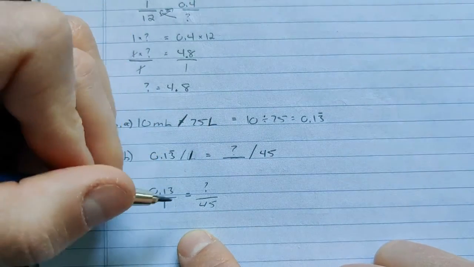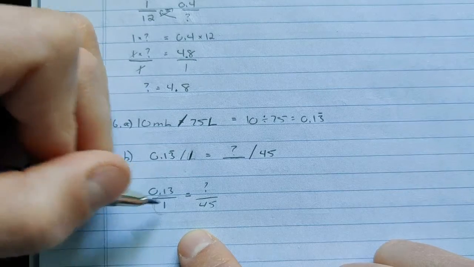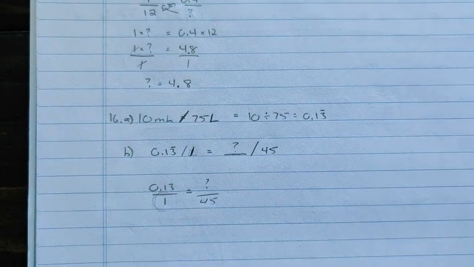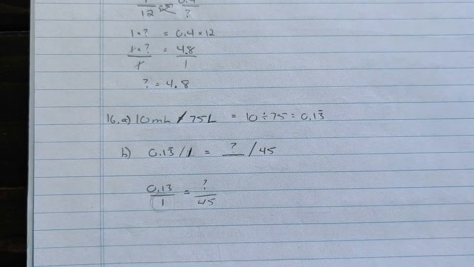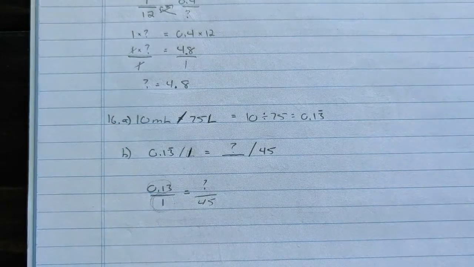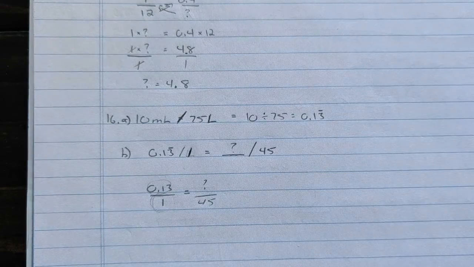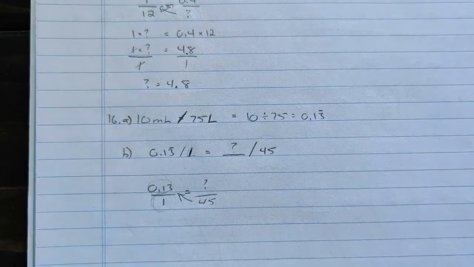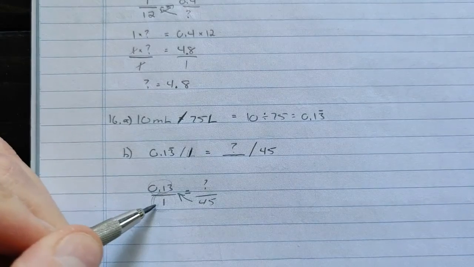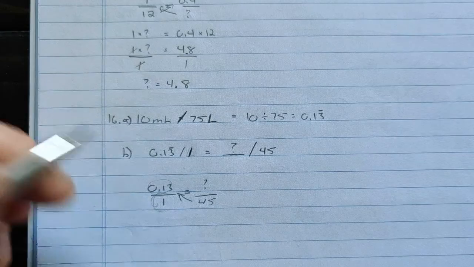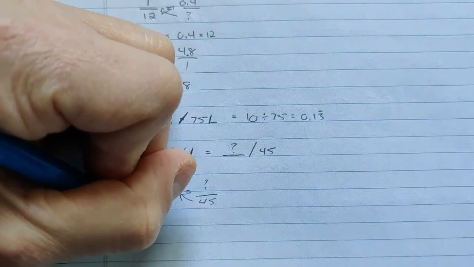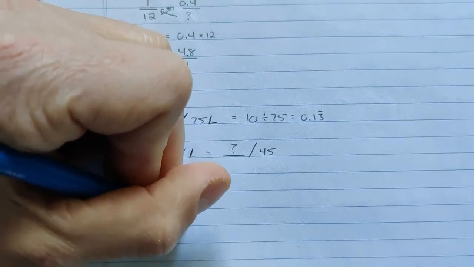With the 1 here, we can almost disregard it. I'll show you a shortcut. In the last one, we had the 1 on the bottom. We didn't need to actually work with 1 because 0.13 divided by 1 is just 0.13. We can do a half cross multiplication. This only works when the 1's on the bottom. It doesn't work in any other case. If the 1's on the bottom, you can just multiply 0.13 times 45.